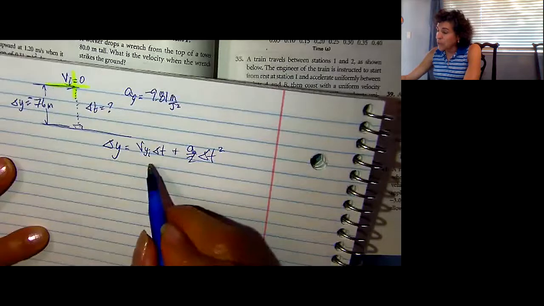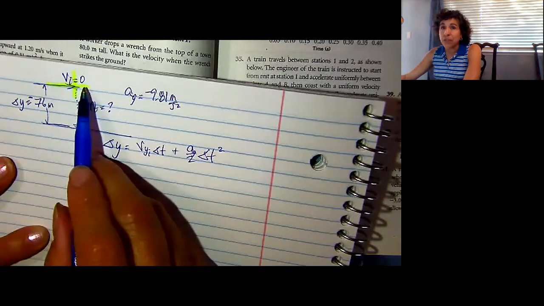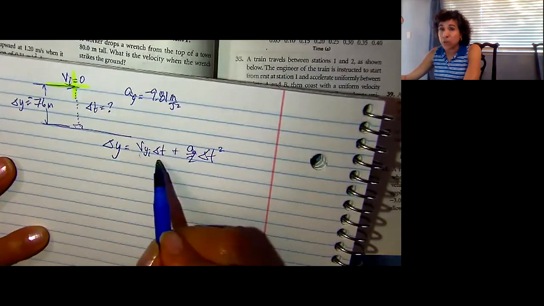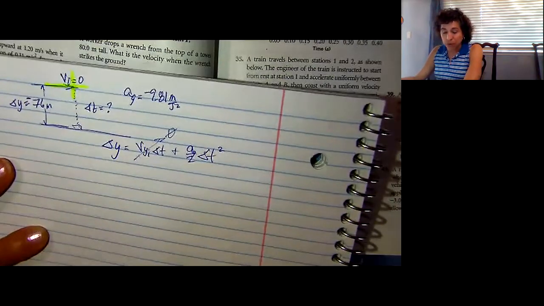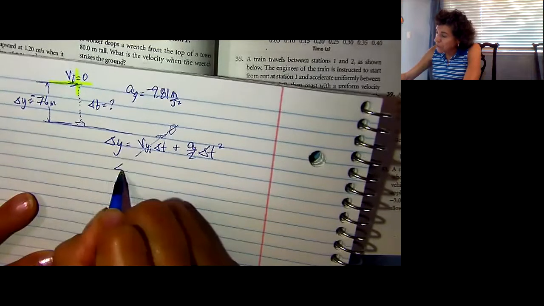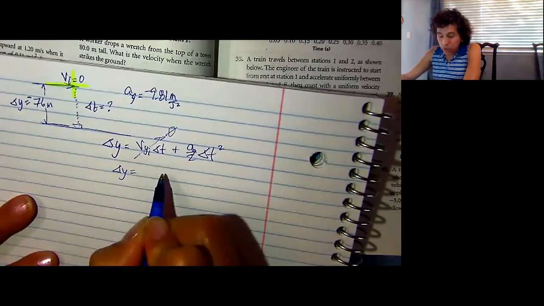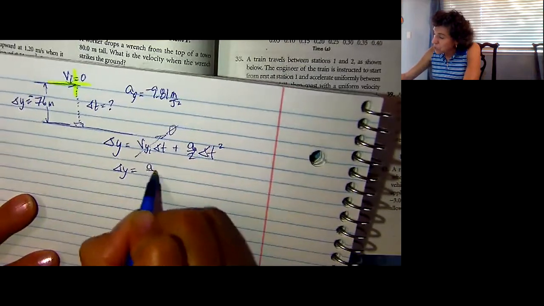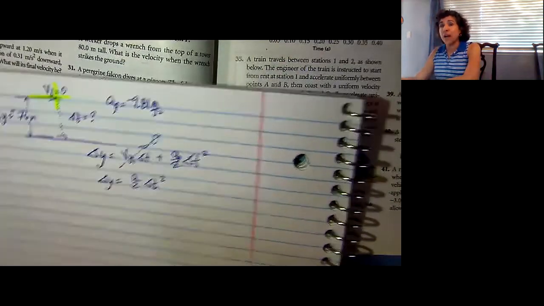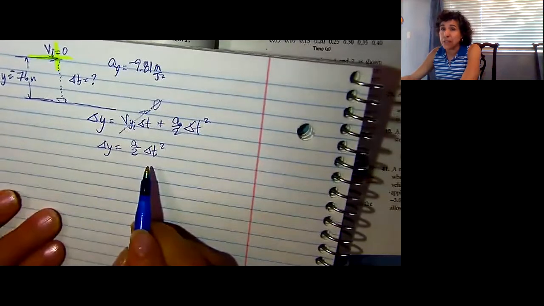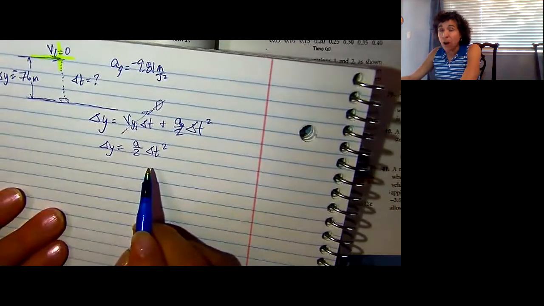We also know that the initial velocity here is 0. So this whole term right here goes to 0 because anything times 0 is 0. All right, so now I have delta y is equal to a over 2 times delta t squared. And we're asked to solve for the time, so we need to figure out what delta t is. So I need to get the delta t all by itself.